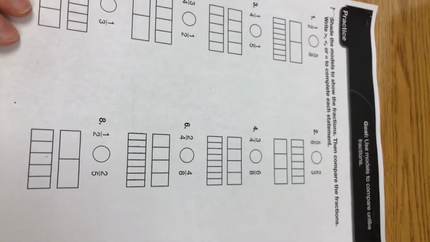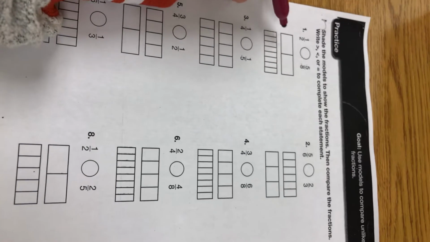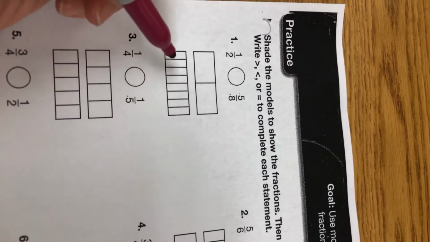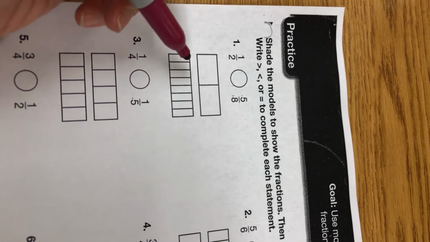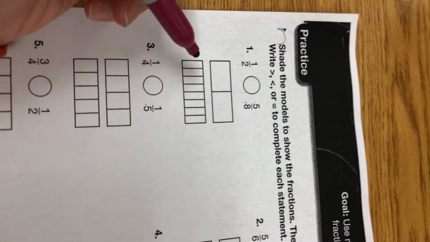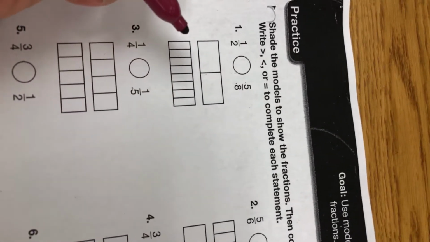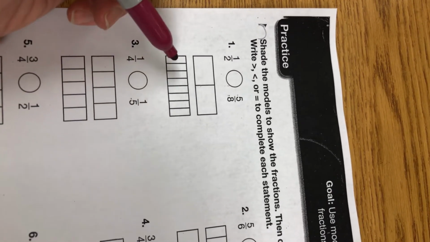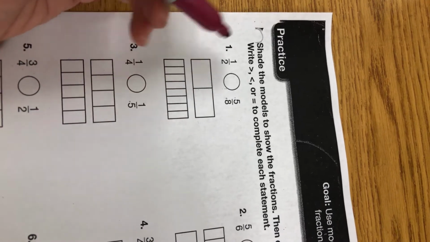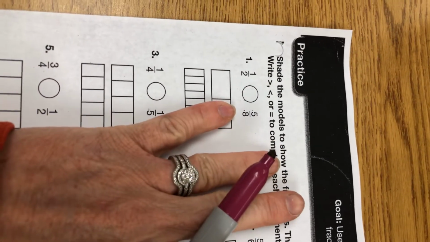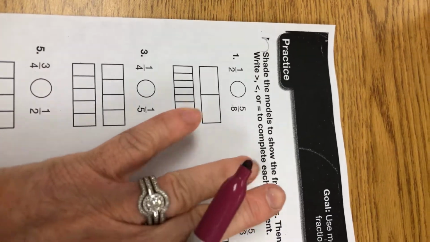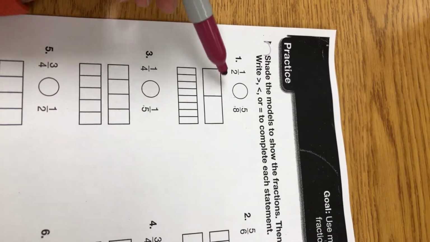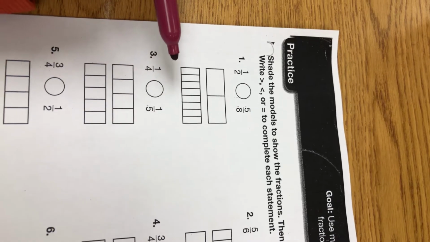So the first one is a half, and what you also need to make sure you realize is that both of these picture representations are the same size. When you are comparing two things, they have to be the same size. If one of these was a smaller whole than the other, like let's say it was only that big and you're comparing it to that big, we wouldn't be able to do that correctly. So we have to make sure that the whole picture is the same size.